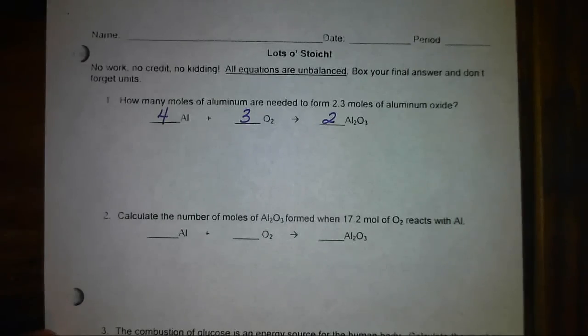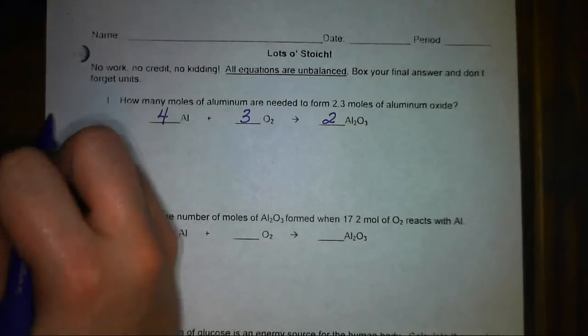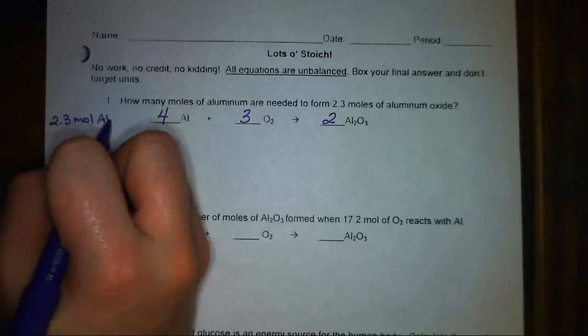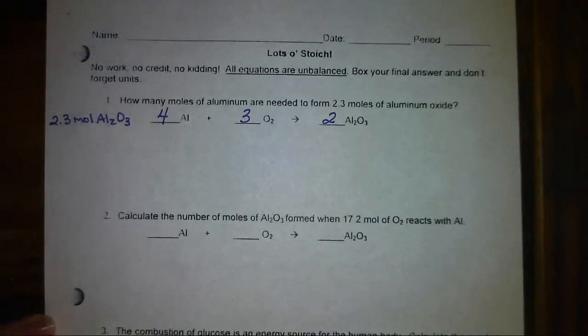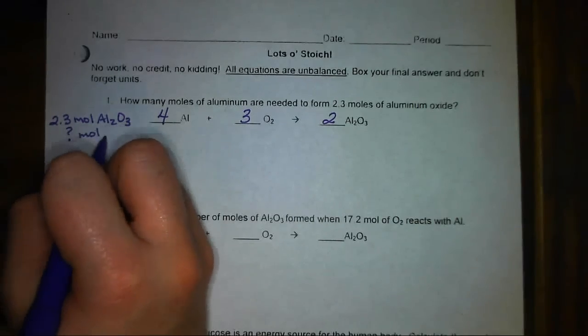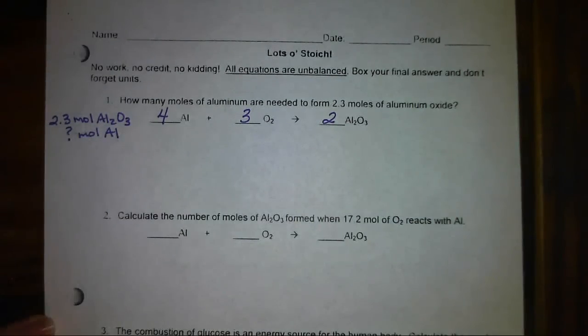So number 1 says, how many moles of aluminum are needed to form 2.3 moles of aluminum oxide? Whenever I work these problems, I start off by writing down what I am given out to the side, and then also make a note of what I'm being asked to calculate. So I'm given 2.3 moles of aluminum oxide, and I need to calculate how many moles of aluminum is needed to make that amount of product.